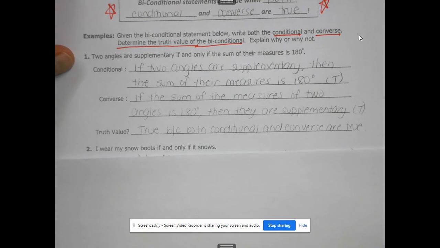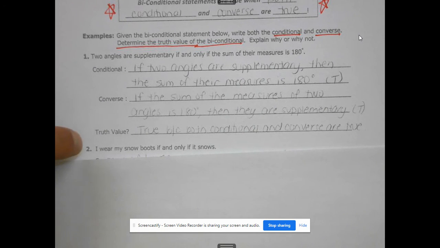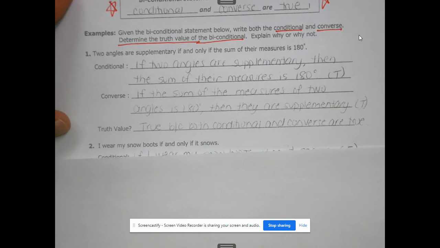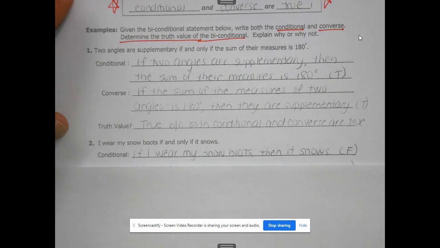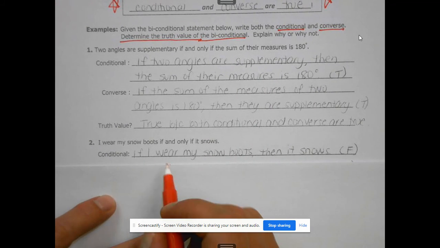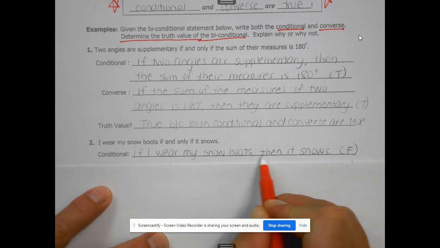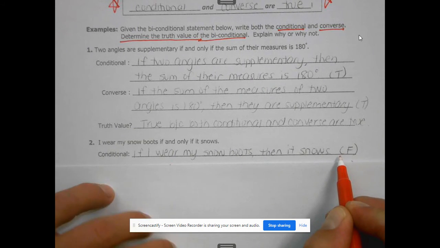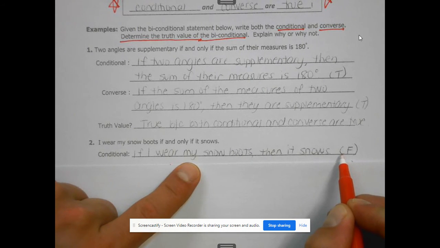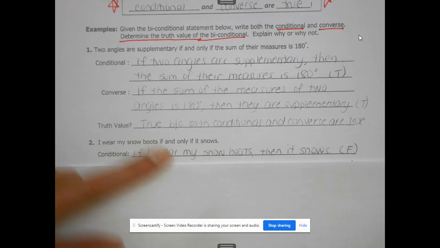Number 2, I wear my snow boots if and only if it snows. Okay, so pull out the conditional, pull out the converse, and then we'll determine the truth values. Conditional. If I wear my snow boots, then it snows. False. You could wear your snow boots in the middle of summer if you wanted to. It really doesn't matter, right? So for that conditional, that is false.